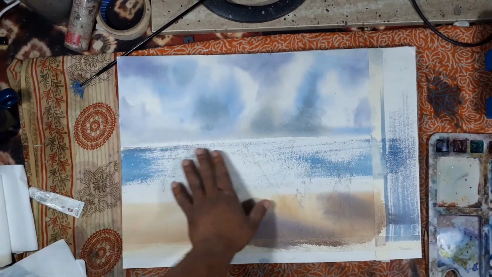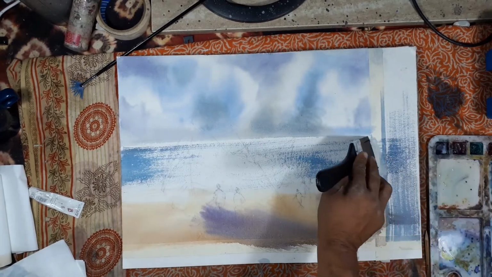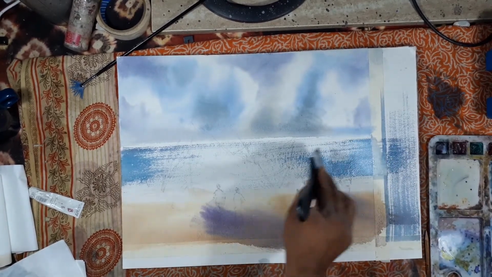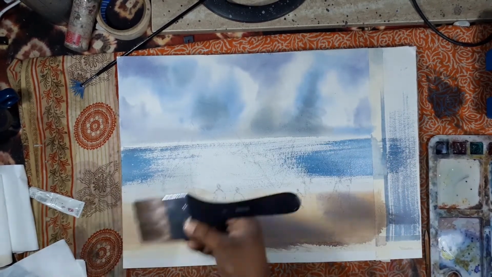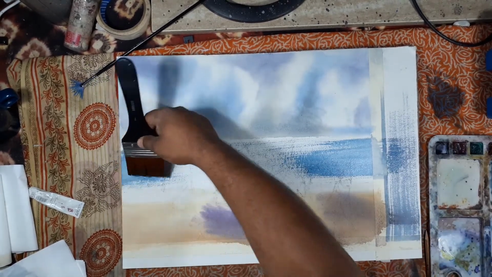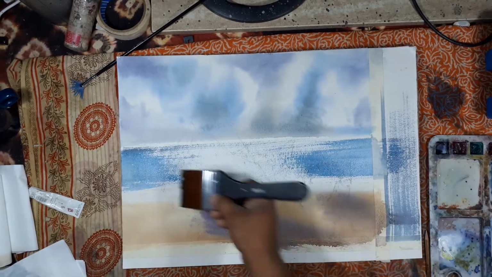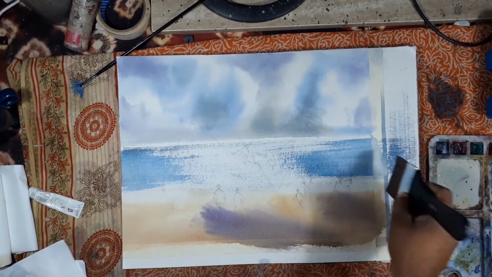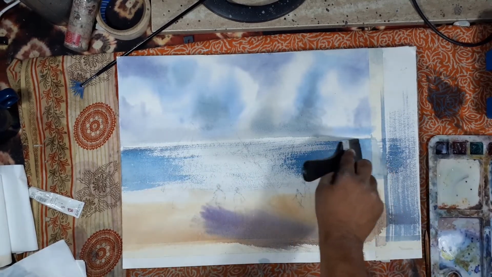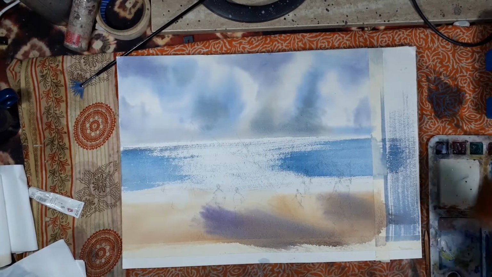Light is falling over here and it's getting dissipated. So just I'm taking a bit more water. Okay, so I think we are done with the sea.